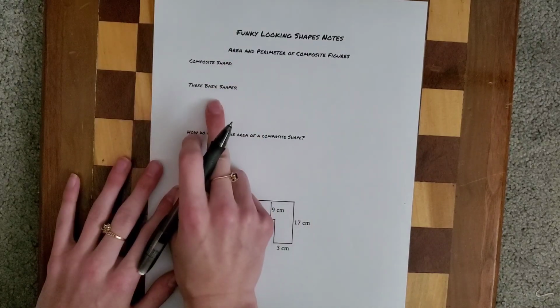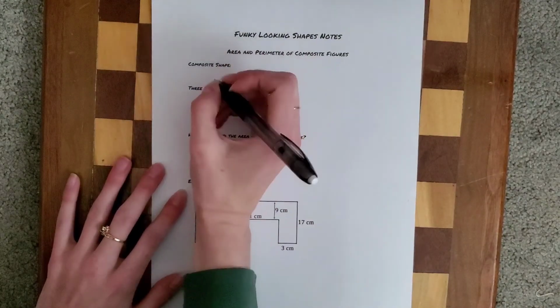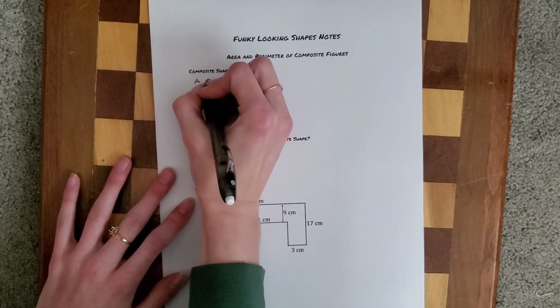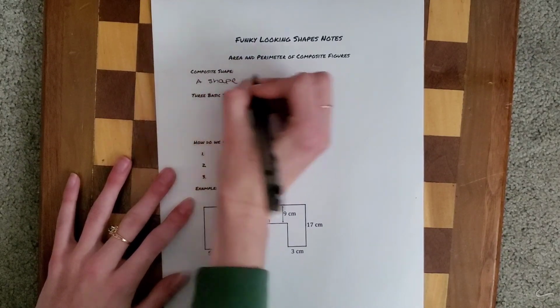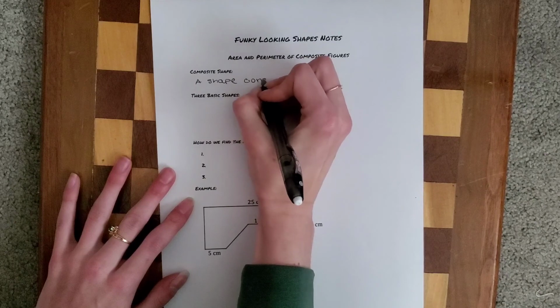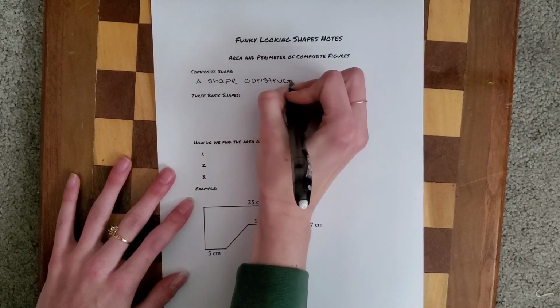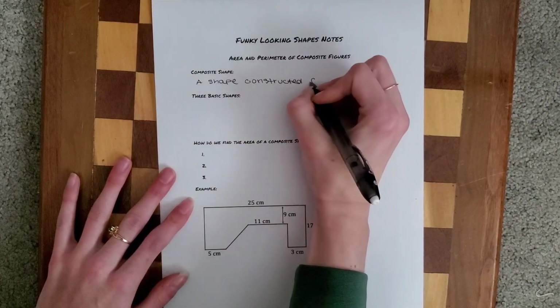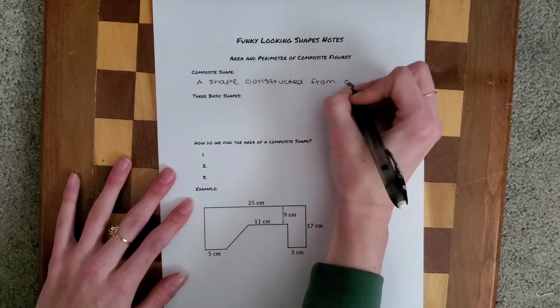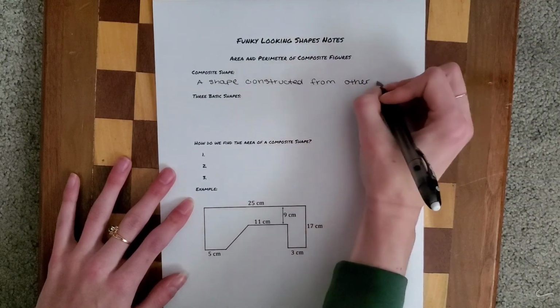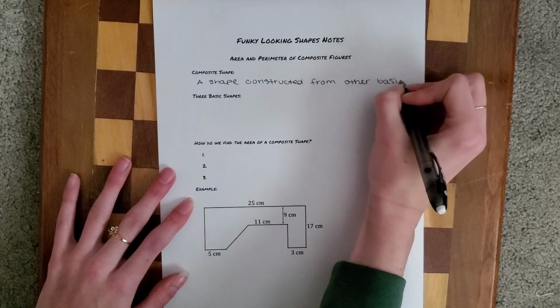So, we're going to write in our definition right here, and we're going to say a shape constructed from other basic shapes.